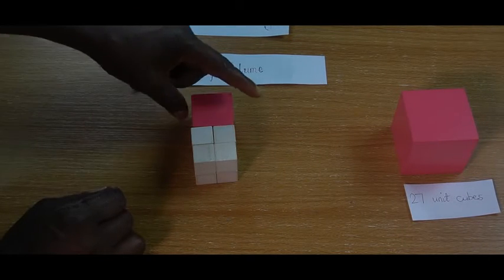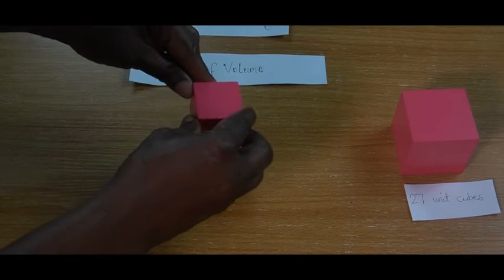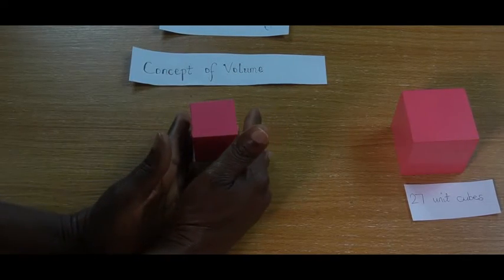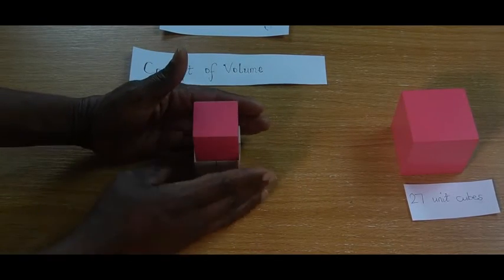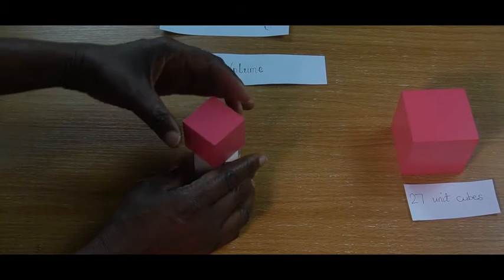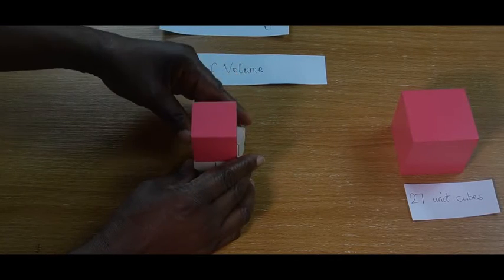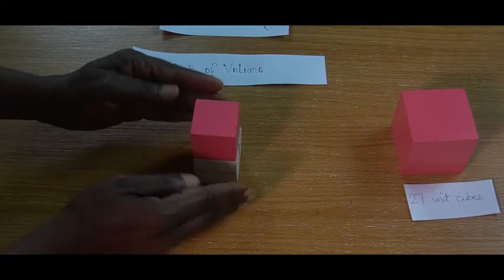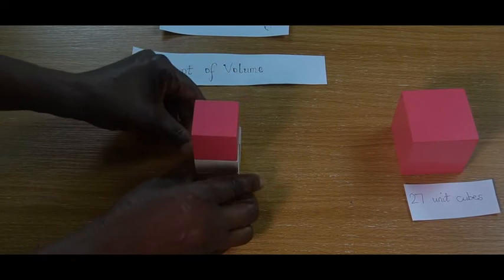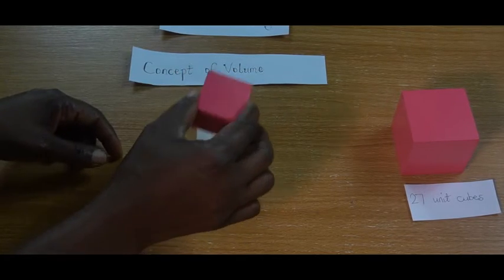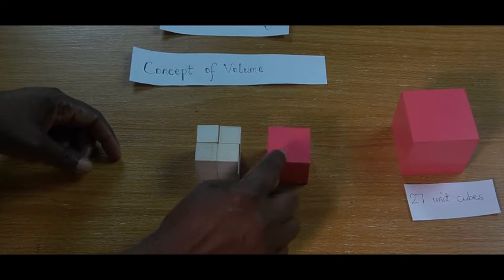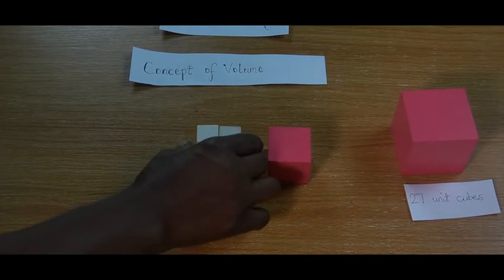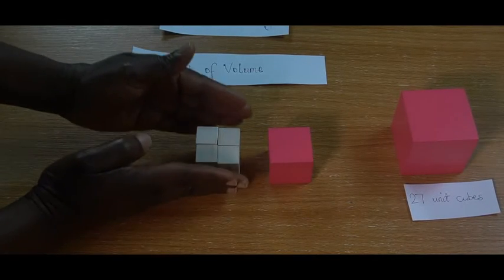So you see that on all sides they are the same. Let's see this top side. The same. So this pink cube has the same volume as these white cubes all together.